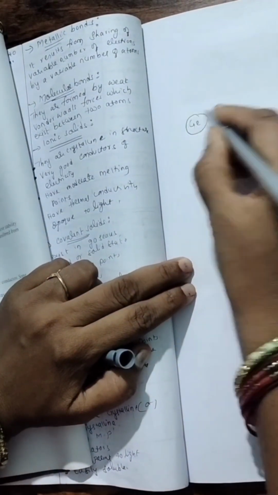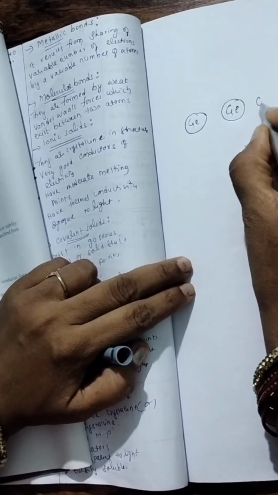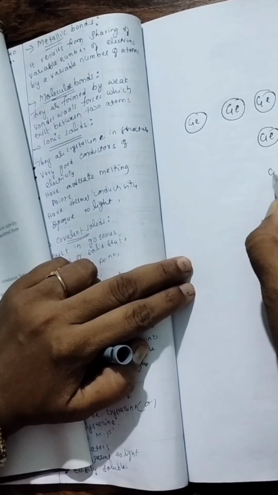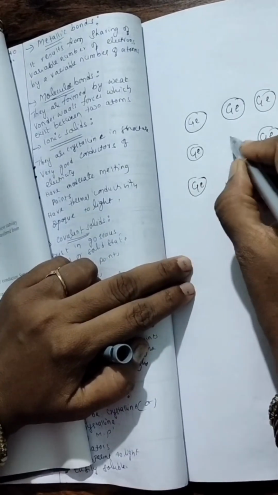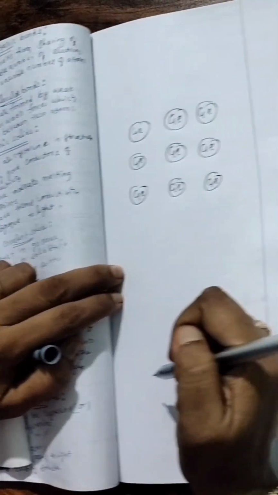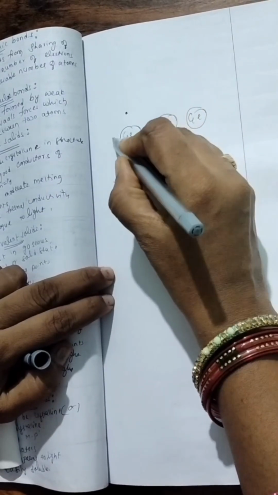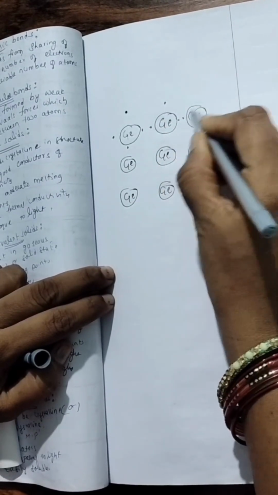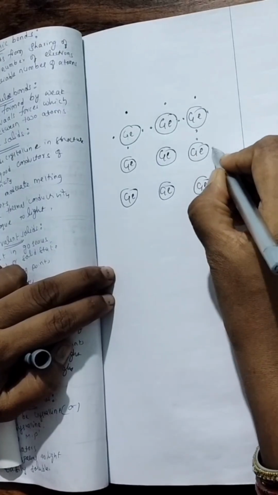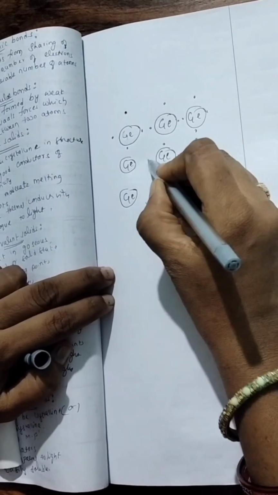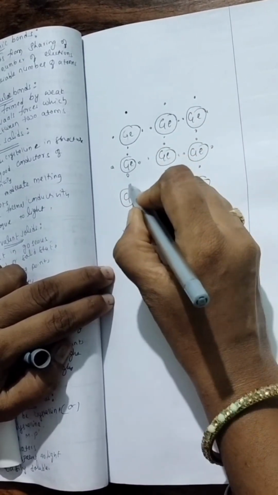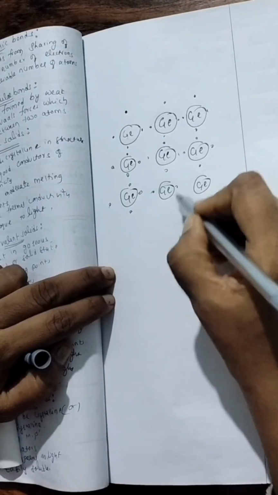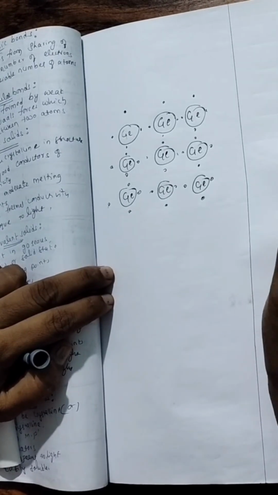Now, germanium. For example, I took a germanium substance, which consists of a number of germanium atoms. Germanium's valency number is 4. How many valency electrons are there? 4: 1, 2, 3, 4. So, 4 valency electrons are present in germanium. Atomic number is 32 and number of valency electrons is 4.